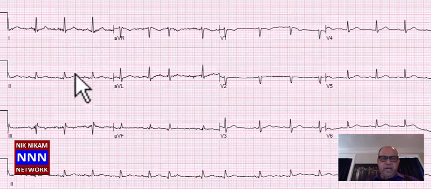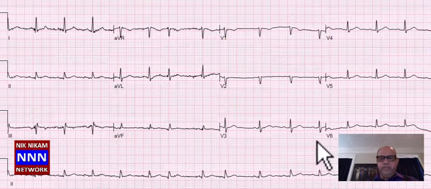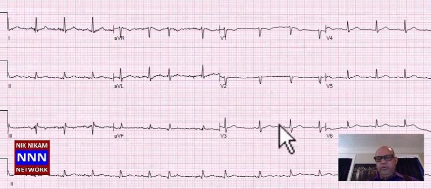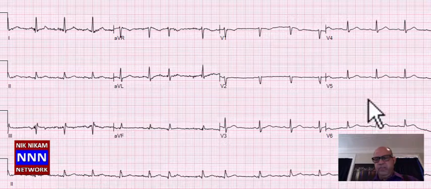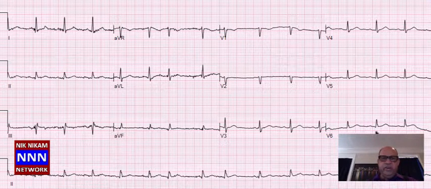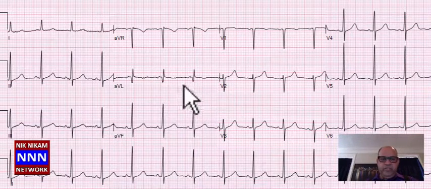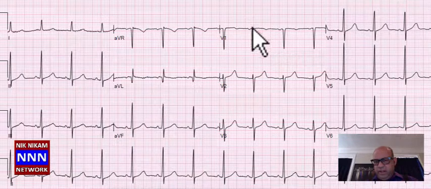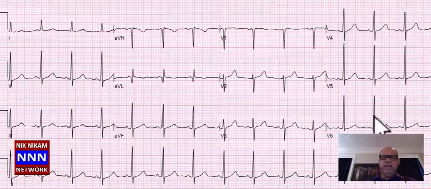All right, we got a sinus rhythm. 1 and AVL look okay. Inferior leads, low voltage, but nothing significant. Loss of R-wave progression in the anterior leads and non-specific T-wave changes in the lateral leads. So this is sort of a borderline electrocardiogram. Sinus rhythm. High anterior looks okay, inferior wall looks all right, anterior wall looks okay, and the lateral wall looks okay. So let's call this a normal electrocardiogram.